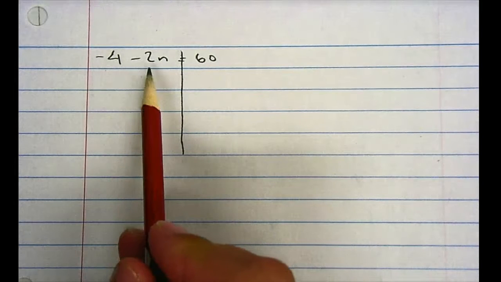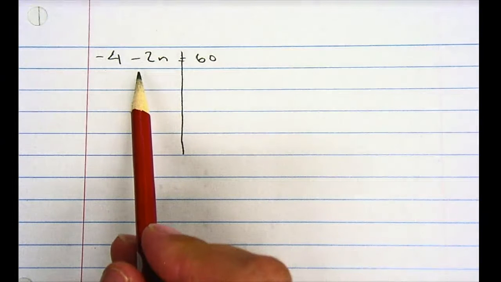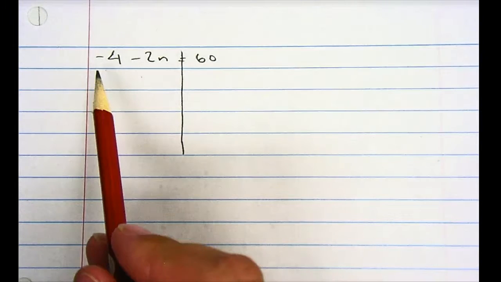So when I'm doing this type of problem, the first thing I have to do is make sure that I get n by itself, or the variable by itself. I have two things on the side where the variable is: a negative 4 and a negative 2n. I want to get rid of the thing that's not connected to the variable, and in this case, that's negative 4.